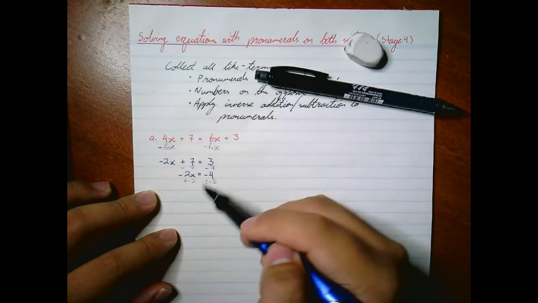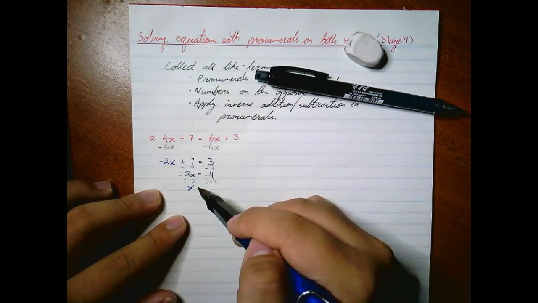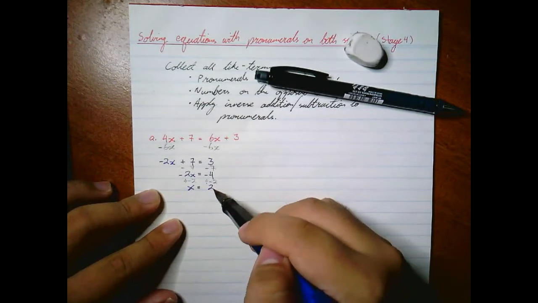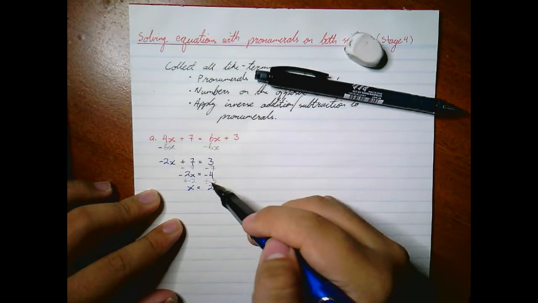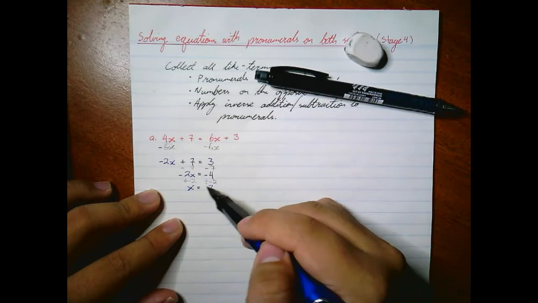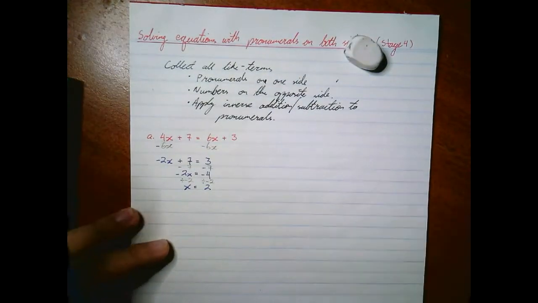Negative divided by negative is a positive x. 4 divided by 2 is 2. Negative divided by negative is a positive. I'm just going to leave that blank because we already know it's a positive number. And that's how you do it.